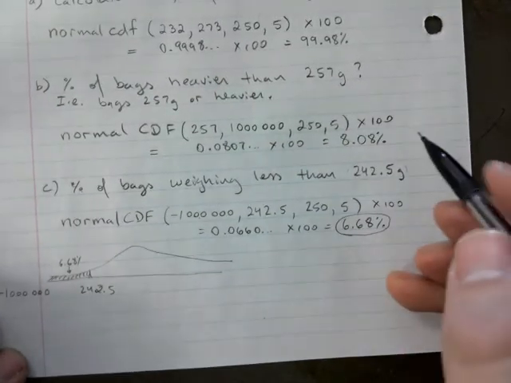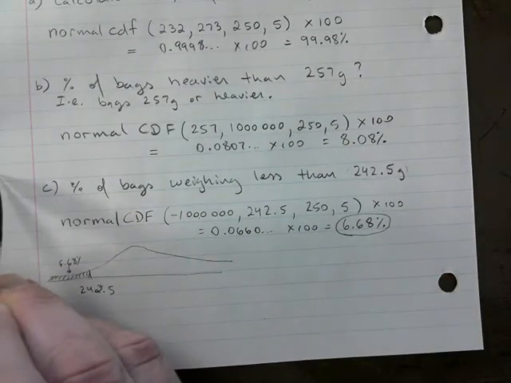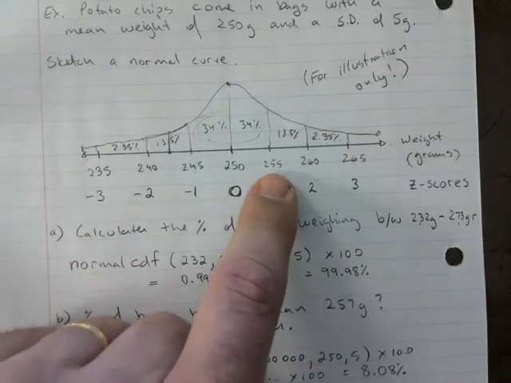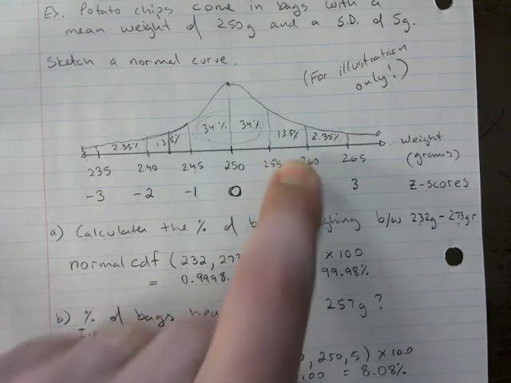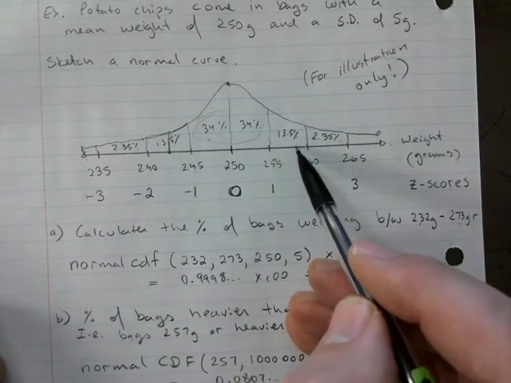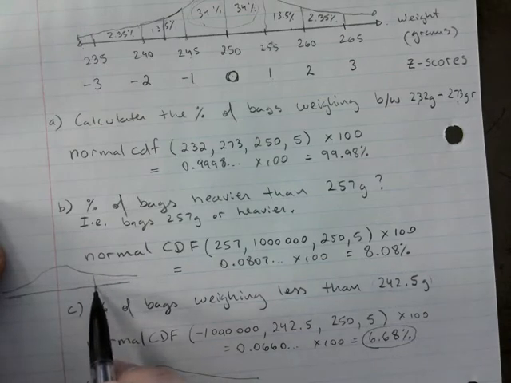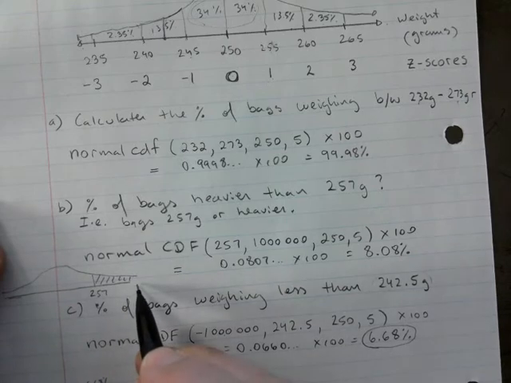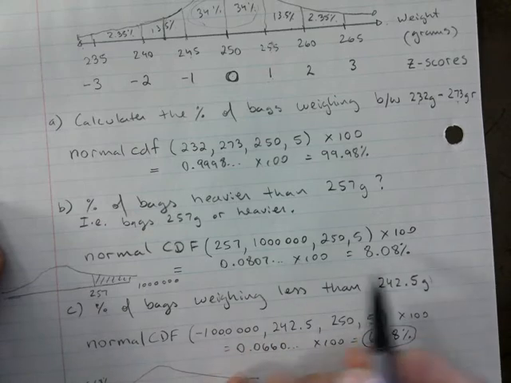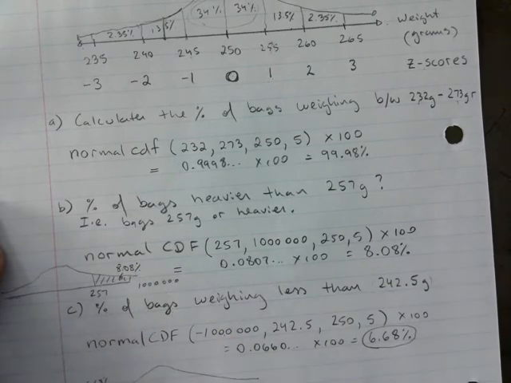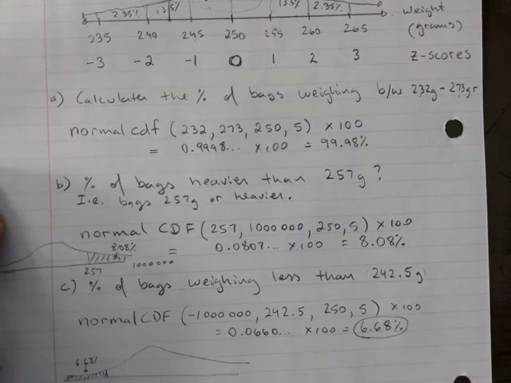Are you able to squeeze in a graph here? I don't know. But 257, I'm just going to go check up here. 257 is right about there. Right about here, I would say. So if you want a graph, you would say this is 257, and all of this is what you're after. So this is plus 1 million on this other end. So the 8.08% is represented by that sliver there. Okay.